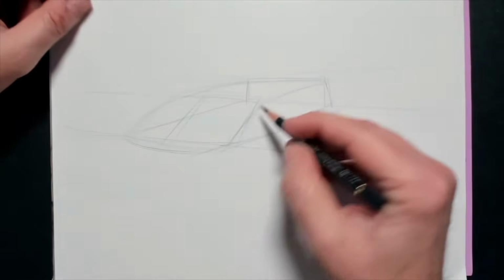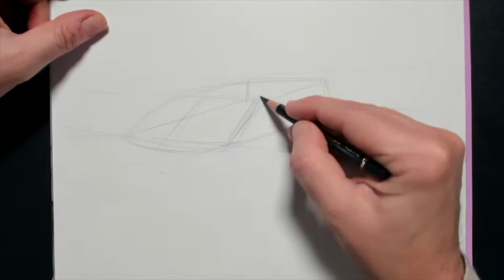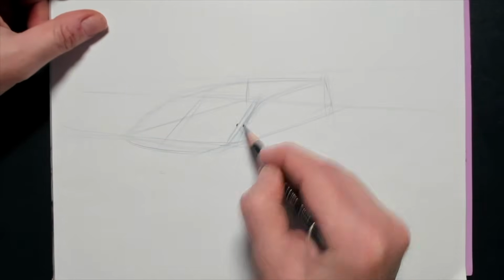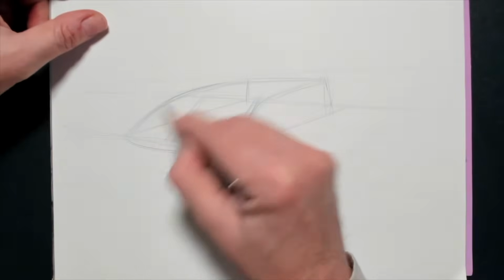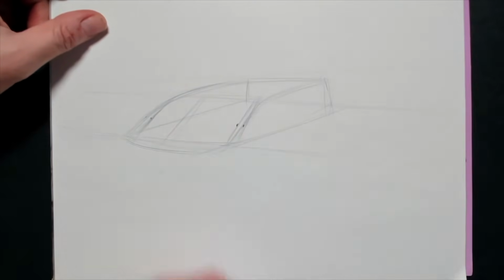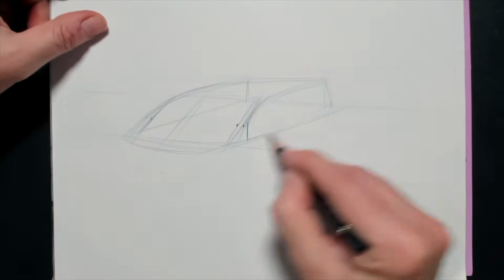And then I'll try also to imagine the thickness of the structures, okay? So we have this thickness here, and in perspective, it will be a little bit thinner, but I put a second line there, you see? Then we have a triangle here, maybe.